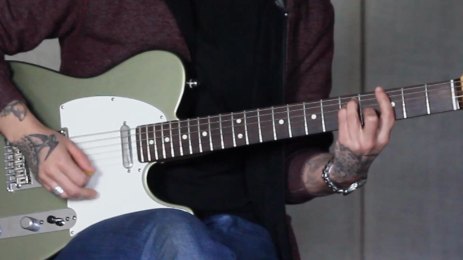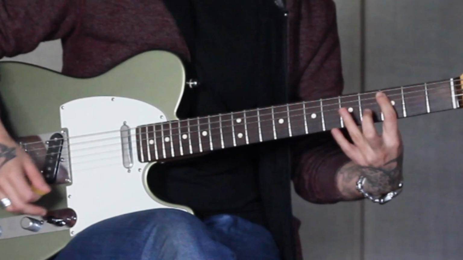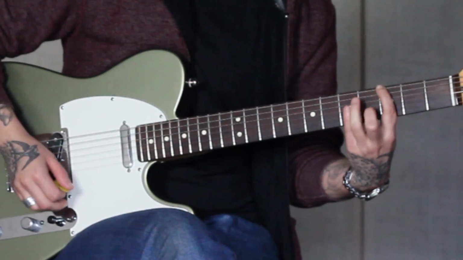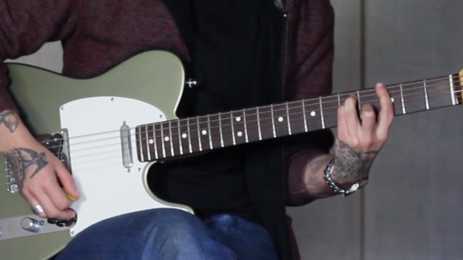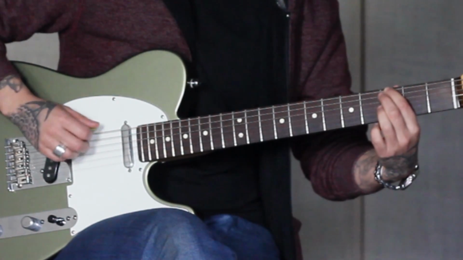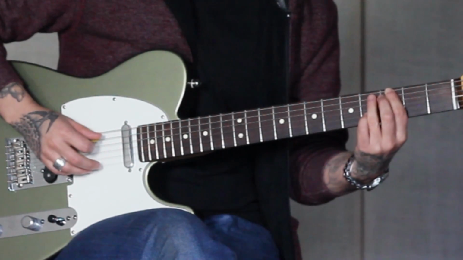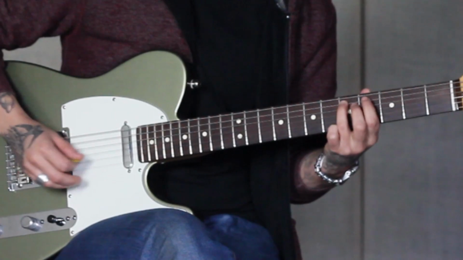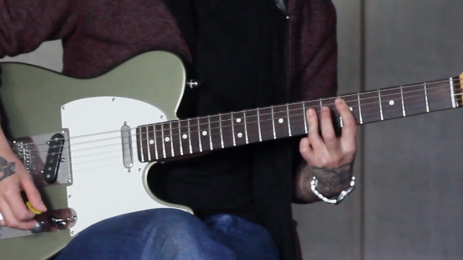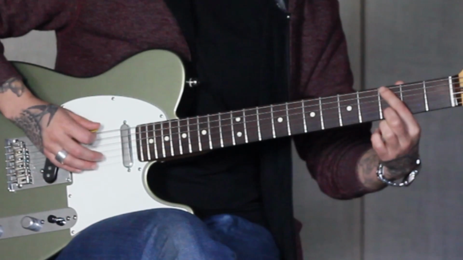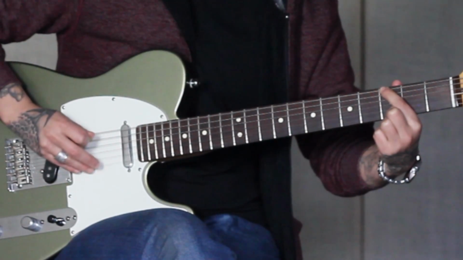So we have G, go down to this root, which is our 4. Now we go back to the 1, so back to our G. Now the 5 is always going to be a string down, and you're going to skip a fret. And there's our 5 chord. We play this D. So just look at the shape. The shape is the most important thing.